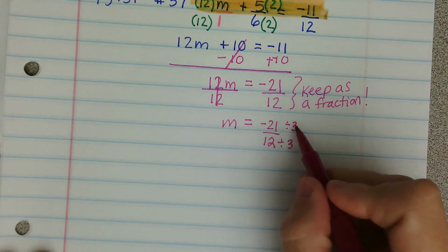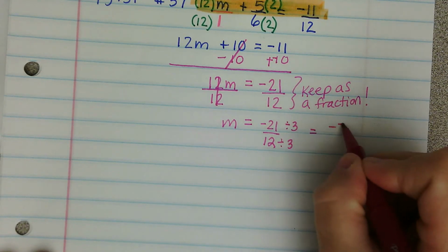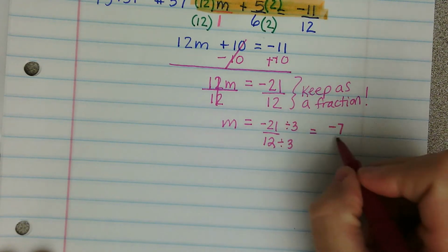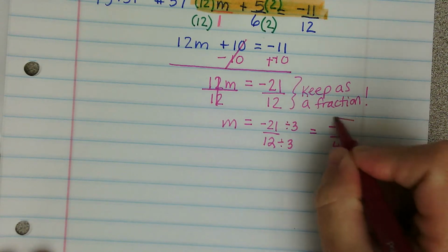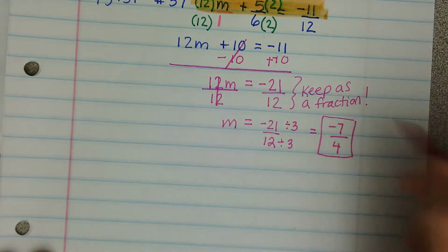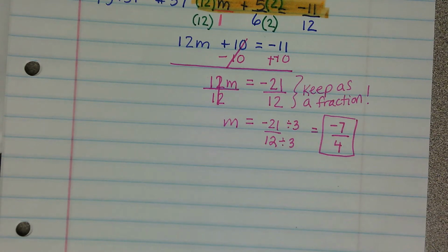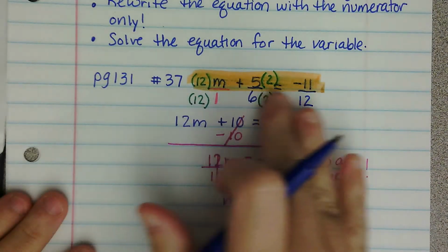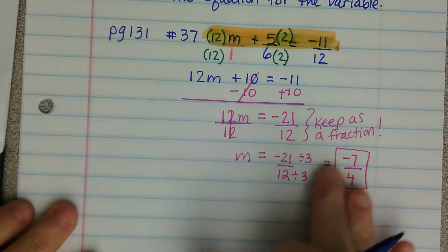When I take negative 21 and divide by 3, I get negative 7. And when I do 12 divided by 3, I get 4. And there's my answer. Boom. M is negative 7/4. I know what you're thinking. This is a little bit different than what we've been used to. And typically speaking, people would skip this. But this is an easy way to do this.